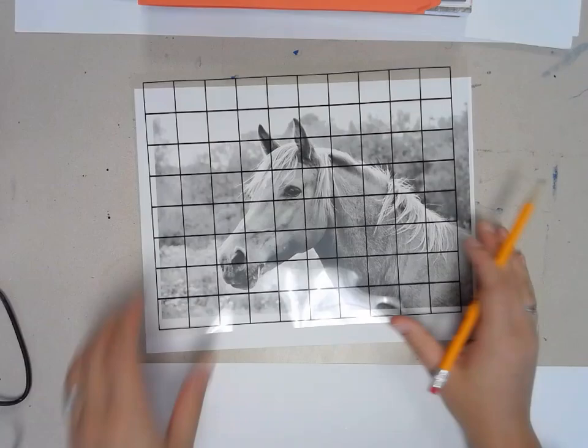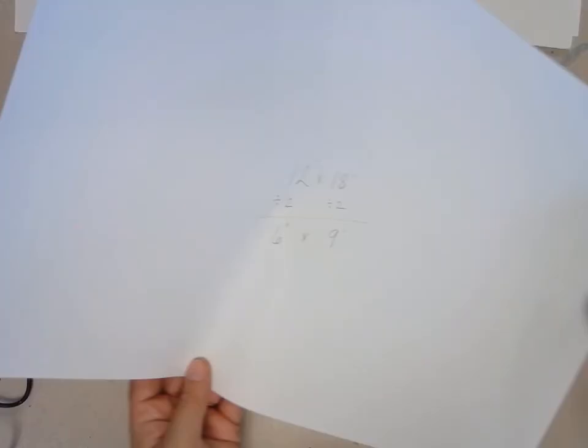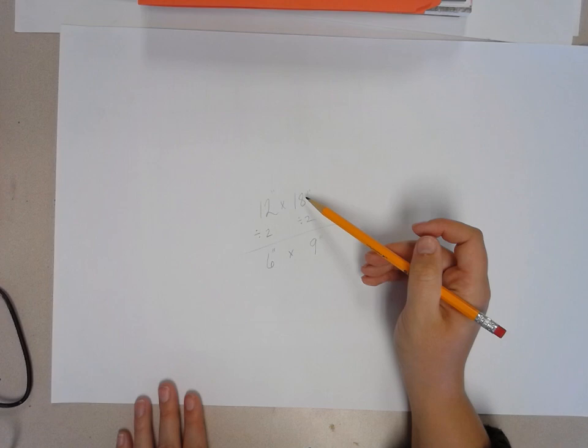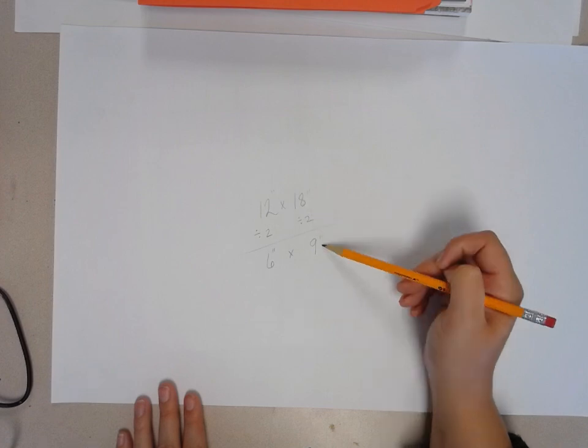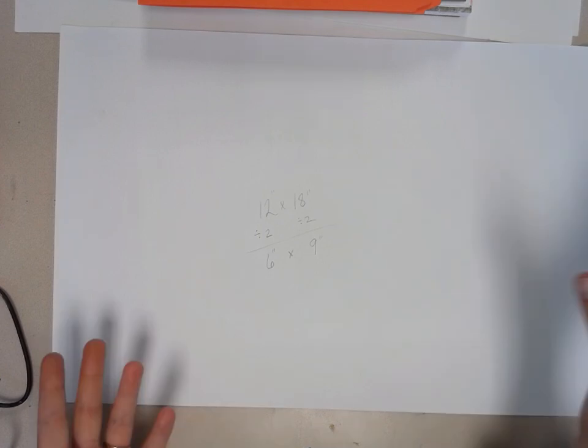So first things first, we're doing a little bit of math. Our paper is 12 by 18, so 12 inches on this side, 18 on this side, and we're actually going to divide those numbers by 2. I already have the math set up here. 12 inches divided by 2 is 6, because 6 times 2 equals 12. 18 divided by 2 equals 9, so 9 times 2 is 18. Effectively, we're going to be doubling the size of our reference image.